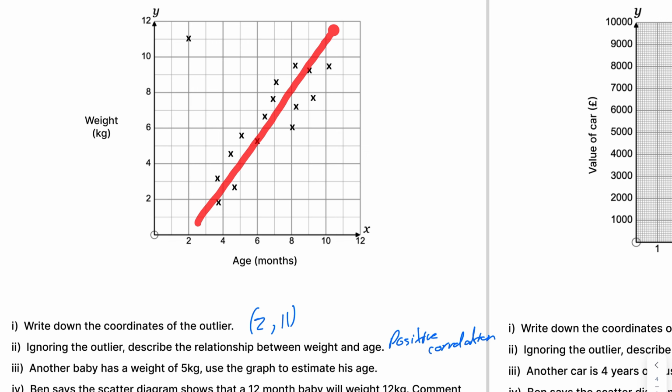You draw that with a ruler, and then it says another baby has a weight of 5 kg. Use the graph to estimate his age. So then you go up here, here's 5 kg, and then you read across, and then read down. So my answer is going to be roughly 5.5.